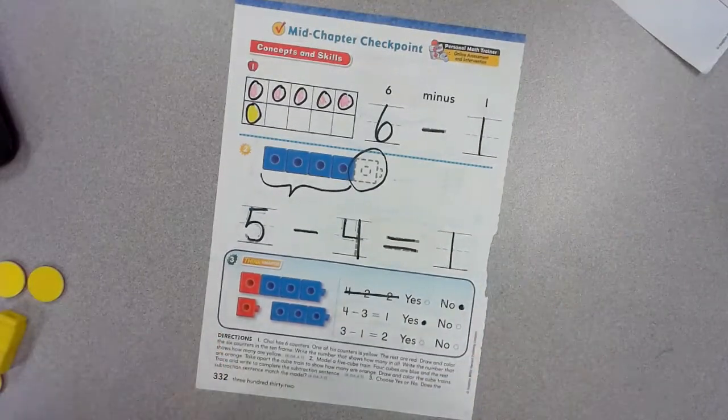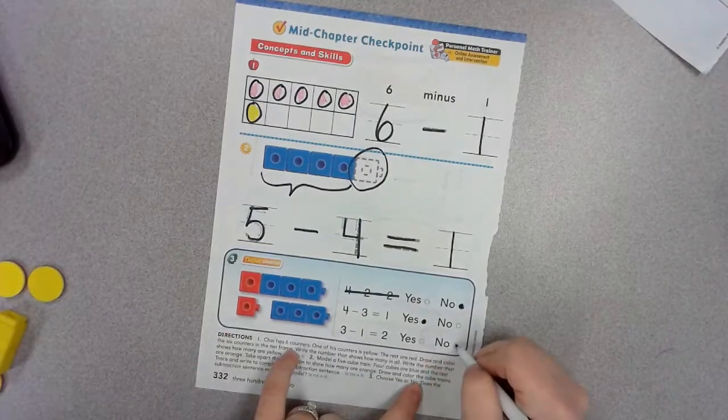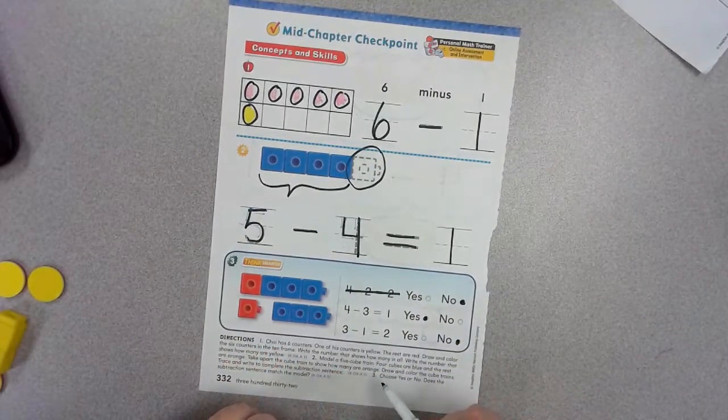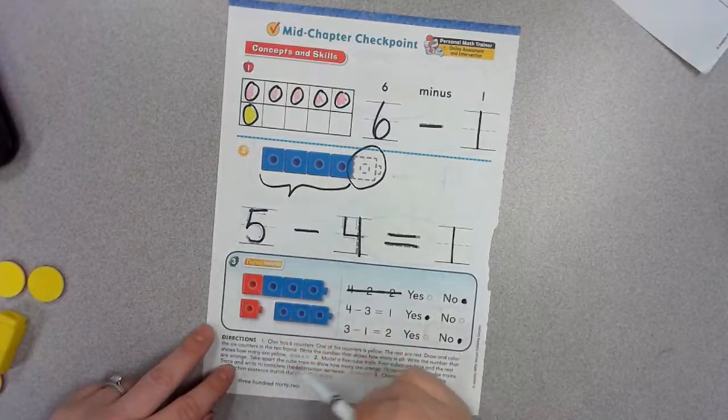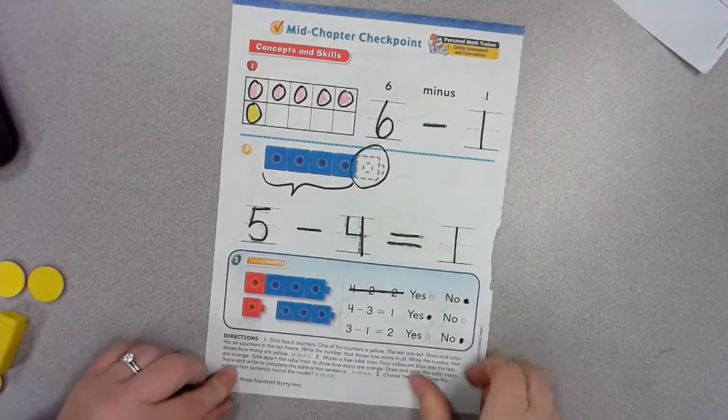So take a second and do that. I know this one can be confusing because 3 minus 1 does equal 2, but that's not what the blocks are showing us. All right, we already did that side.